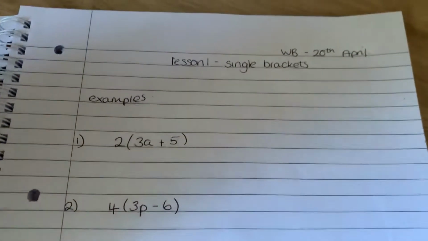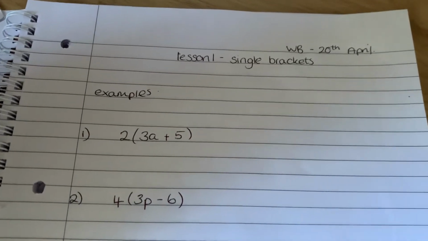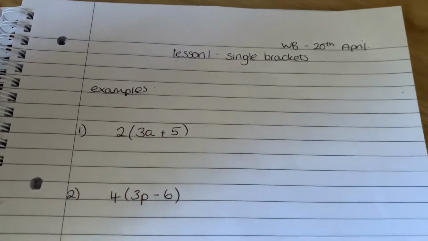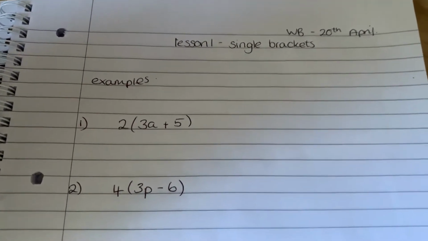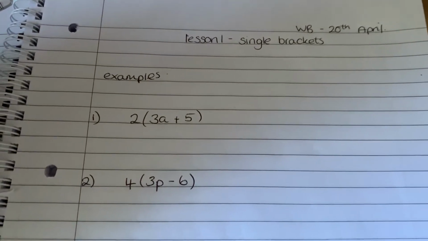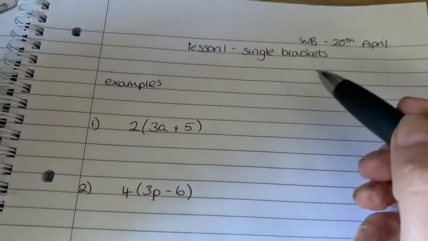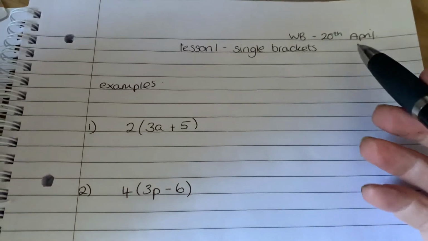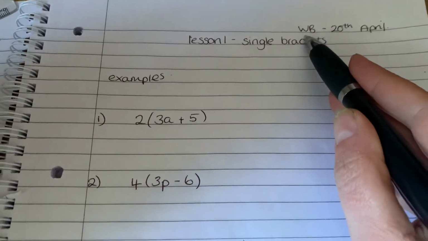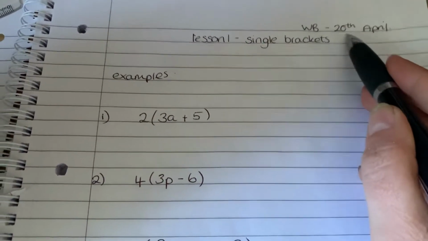Okay, right, so now we're going to have a different topic each week. This week we're going to be looking at everything to do with algebra. Now what I want you to do is get your maths books out and make sure that you've got a date and a title. Now obviously the title might be a little bit different. So here I've just put WB for week beginning, the 20th of April.